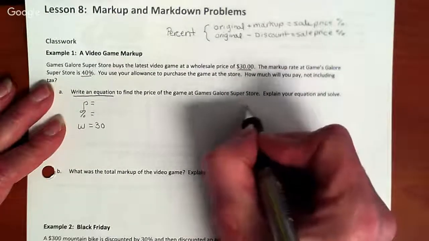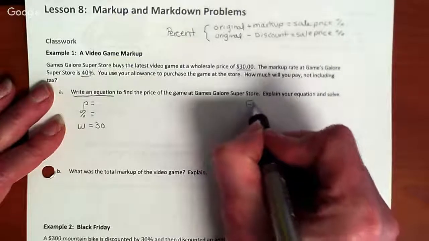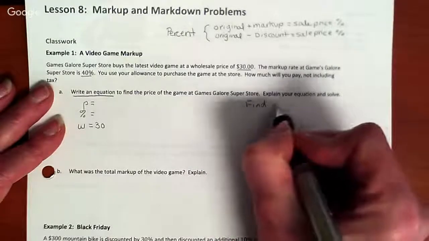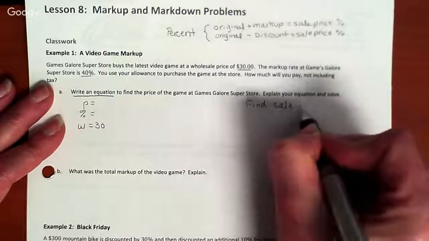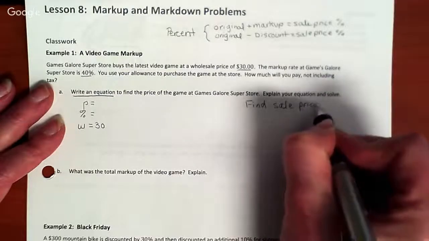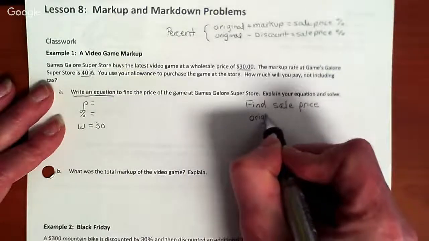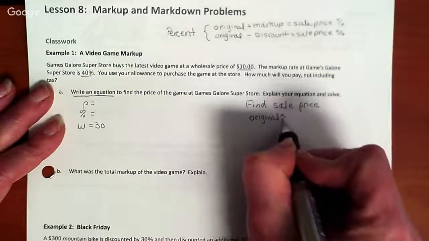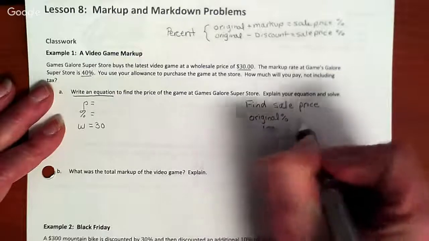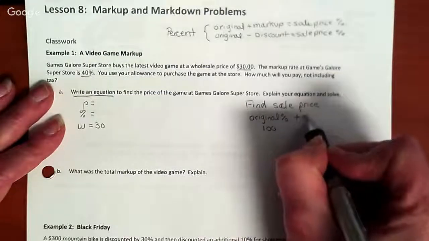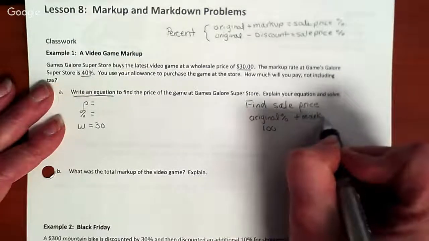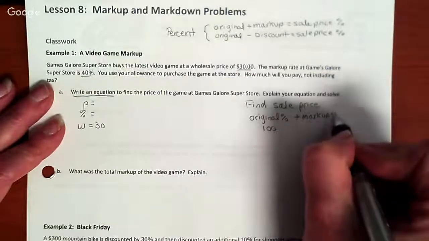So we want to find the sale price. So we are going to take the original percent. We are going to add the markup percent.